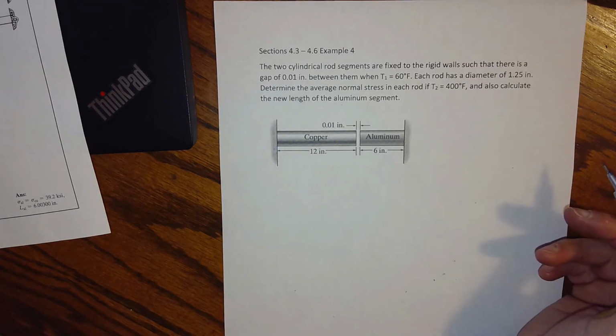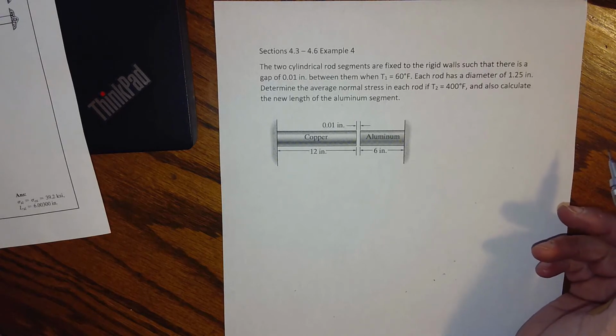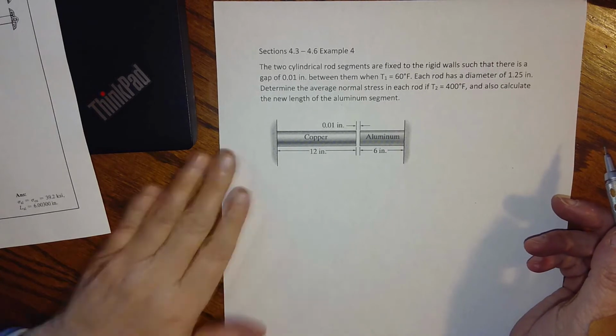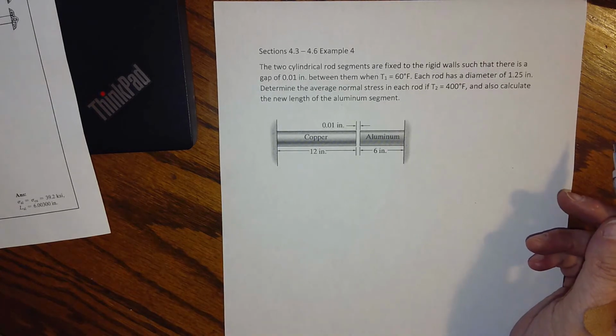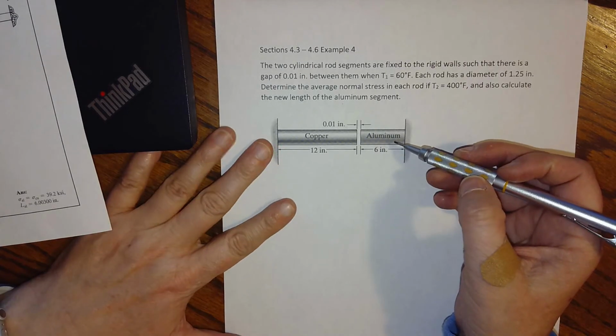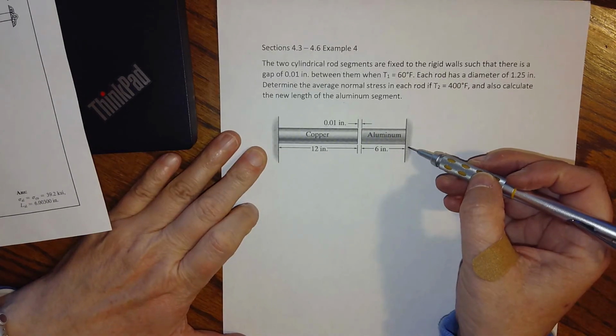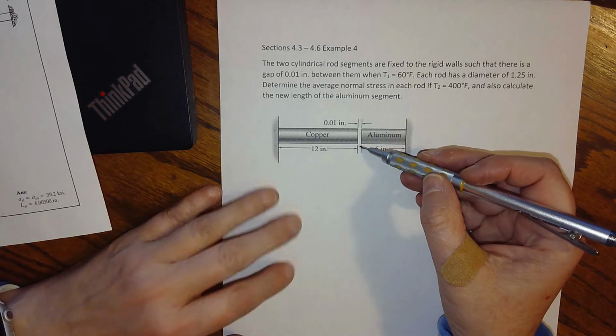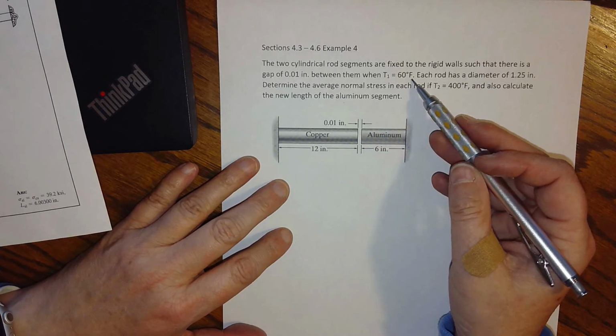Okay, so we are still looking at indeterminate axial. This again is just a temperature problem. It doesn't have an applied force, but we have a developed force because of the expansion. So we have two cylindrical rod segments that are fixed to the rigid walls such that there is a gap of 0.01 inches between them when T1 equals 60 degrees.